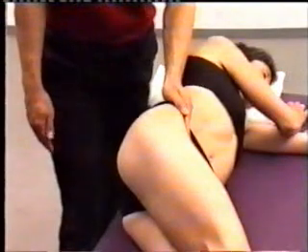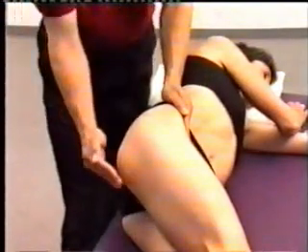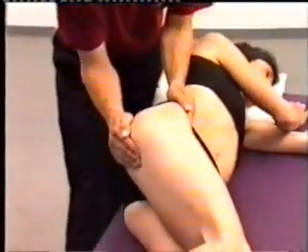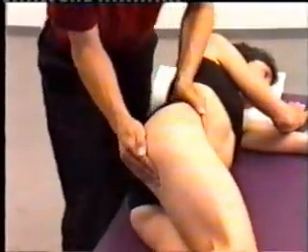Grips. One hand is placed on the anterior superior iliac spine. The other hand is placed caudal on the ischial tuberosity.